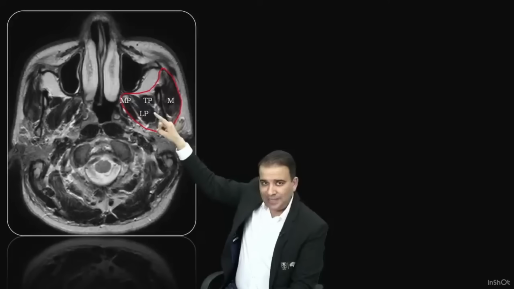Masseter will be present outside, the muscle for clenching. So the moment you find the ramus of mandible, the muscle outside is masseter. Now, inside, if I go to the innermost muscle over there, it is medial pterygoid.